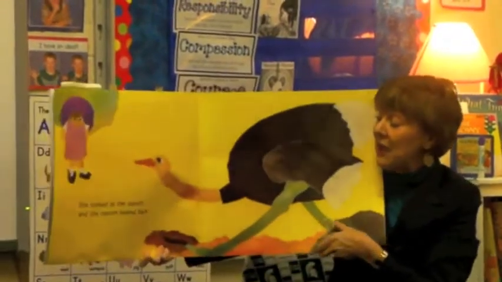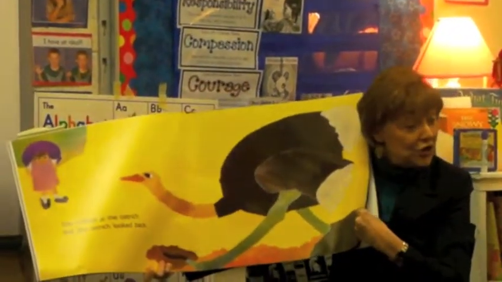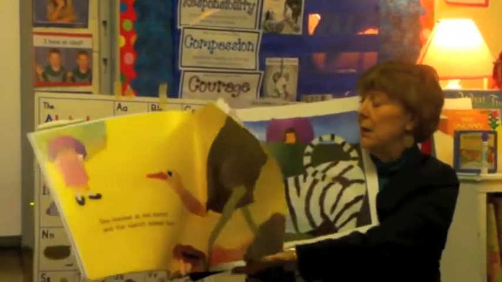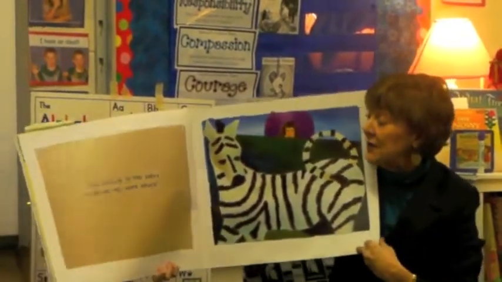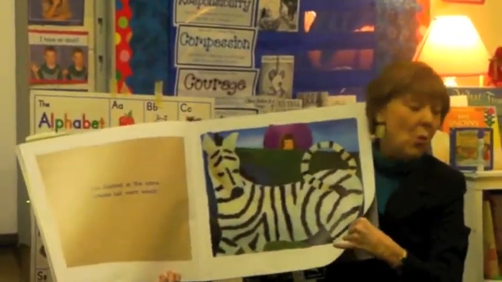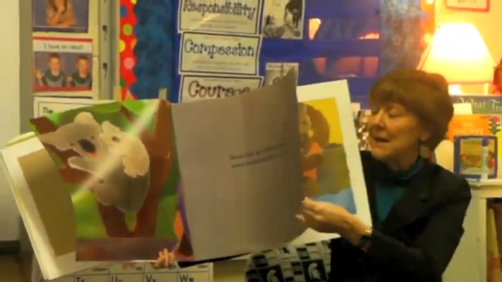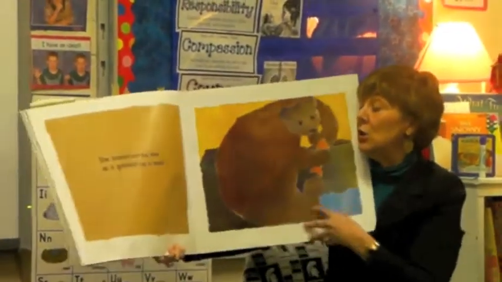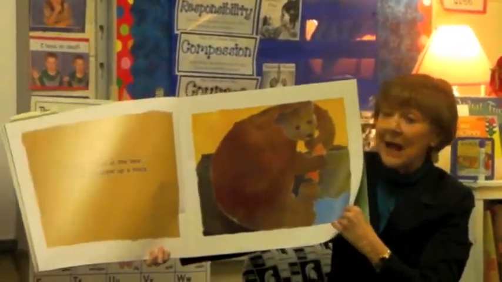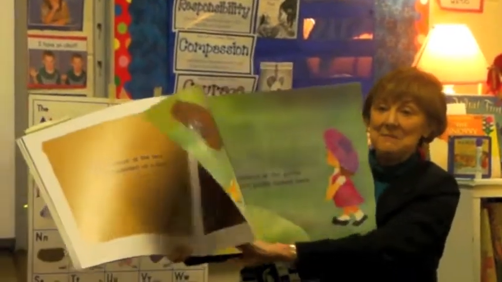She looked at the ostrich, and the ostrich looked back. She looked at the zebra, whose tail went whack. She looked at the koala, and the koala looked back. She looked at the bear as it gobbled up a snack.